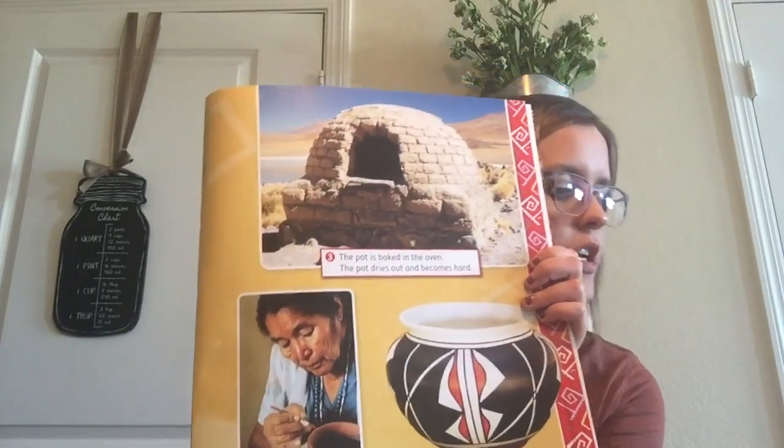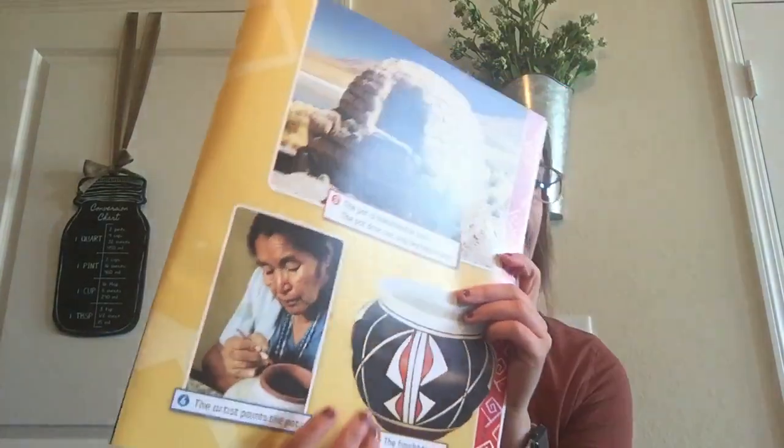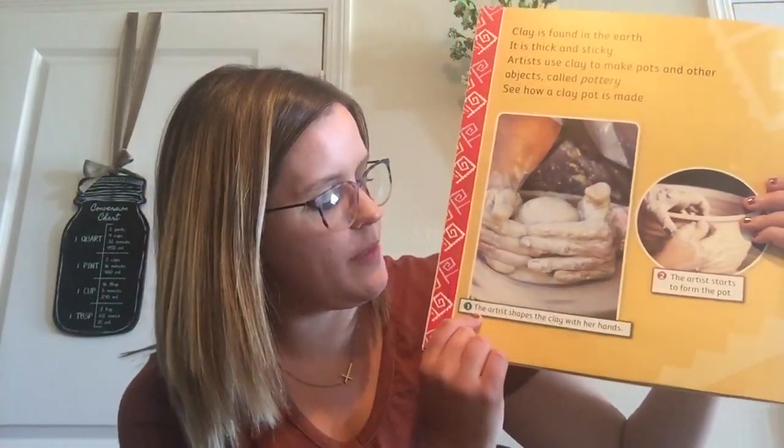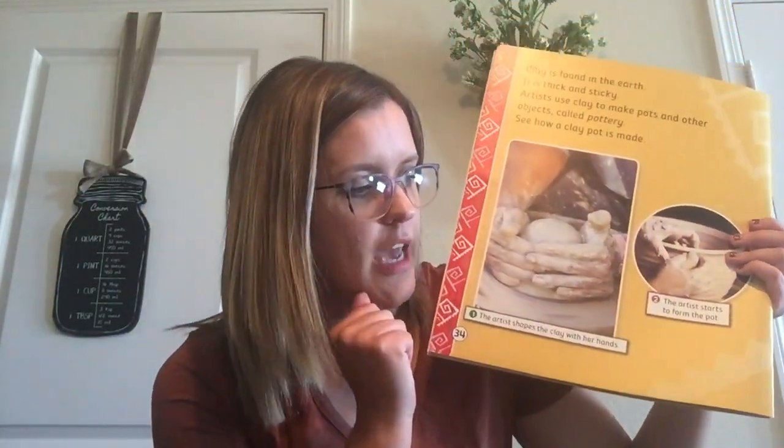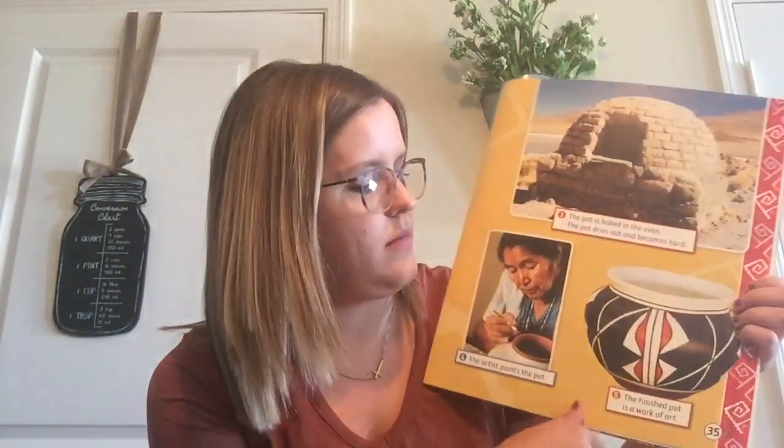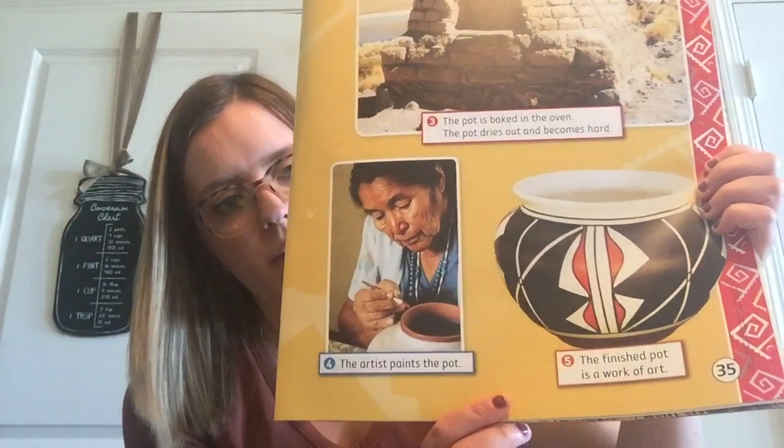What does the artist do first to make her clay pot? We can look at the number 1 here. It says the artist shapes the clay with her hands. That's the first step. What is the last thing the artist does? They paint the pot. Amazing.